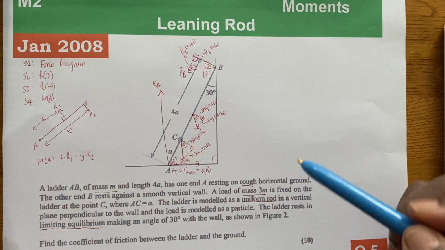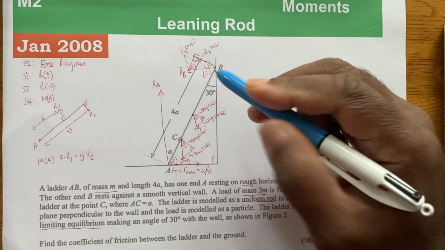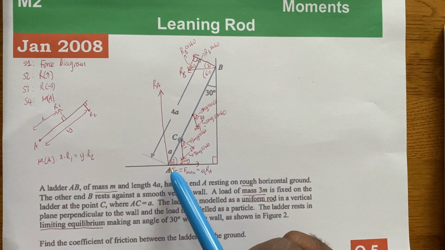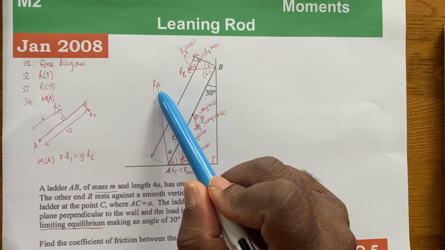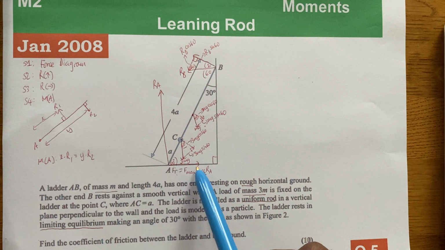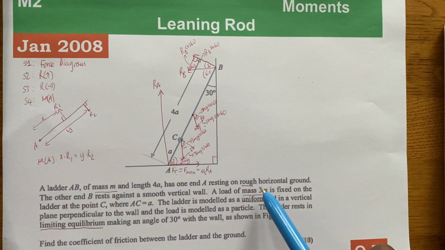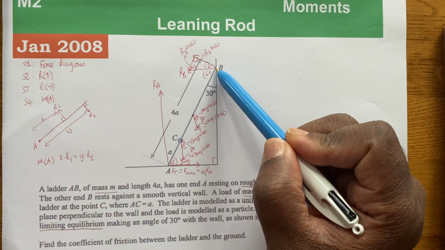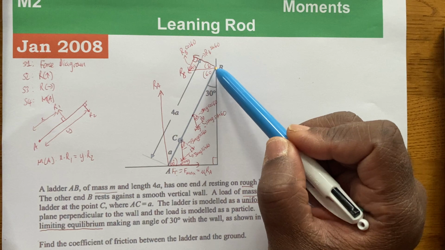So let's walk through the application of the series of steps. So step 1, we have started it by doing the force diagram. So we know that at point A, there will be a normal contact or a reaction force, and I'm labeling that as RA. We also know that it is resting on rough horizontal ground, so there's going to be friction, and friction will act in the opposite direction to the motion of the ladder, left on its own devices. Additionally, the ladder is leaning against the wall, and the wall is smooth, so there's going to be a reaction here, and we're going to decompose that reaction.